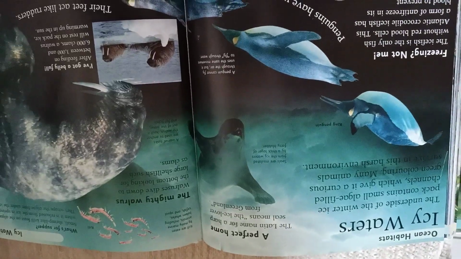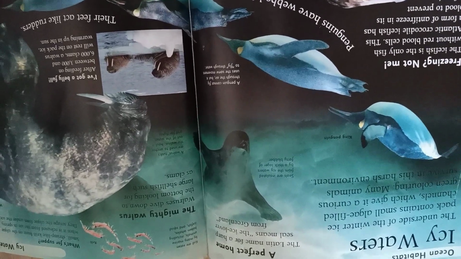Giant tube worms. Some of the tube worms that live at the base of deep sea vents are as long as a person is tall. The worms have no mouth. They cannot feed like most animals as they have no mouth and no intestine. So they absorb minerals from the water. Cool. Now, next in ocean habitat is icy waters.